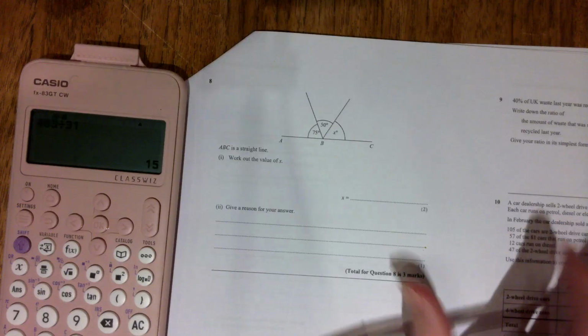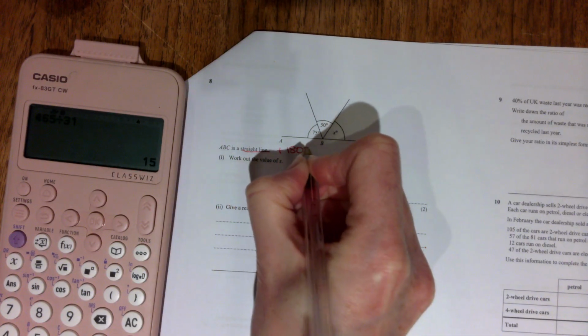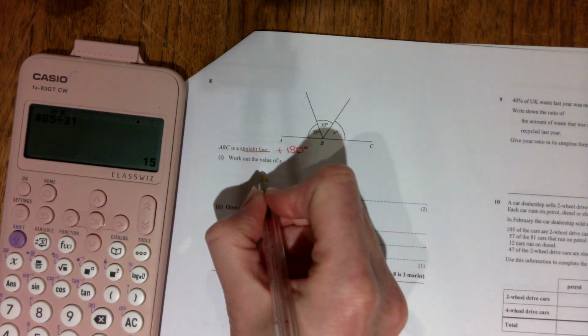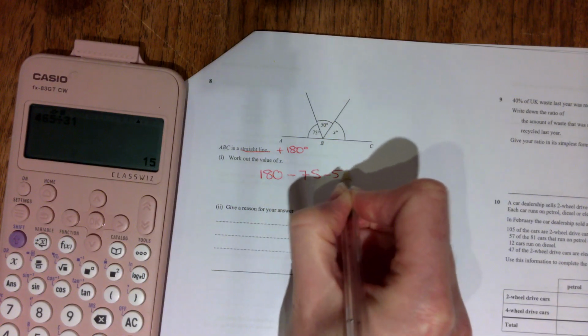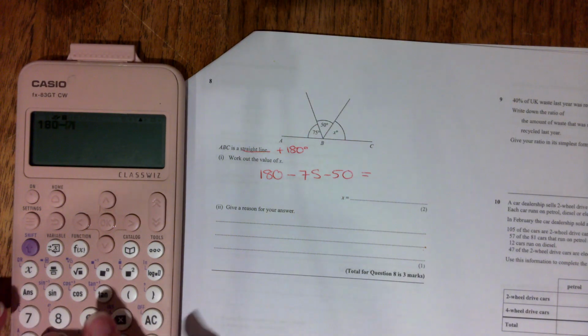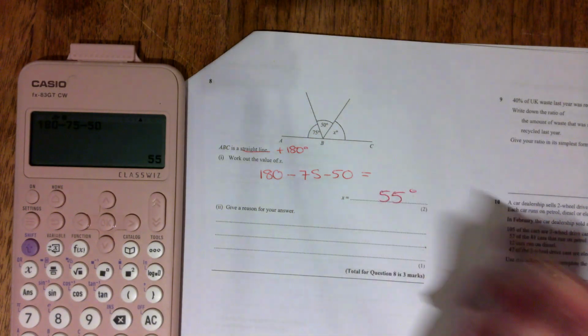Question number 8. ABC is a straight line. I can see it's to do with angles, so I'm instantly thinking that they add up to 180 degrees. My angles on a straight line. Work out the value of x, worth 2 marks. So I am going to write out that I'm doing 180, take away 75, take away 50 to give me my answer. It is a calculator paper. So we're going to do 180 minus 75 minus 50 on the calculator, which gives me 55 degrees.